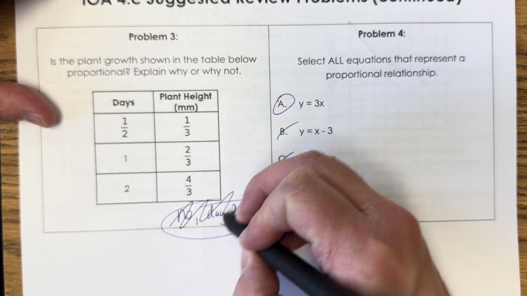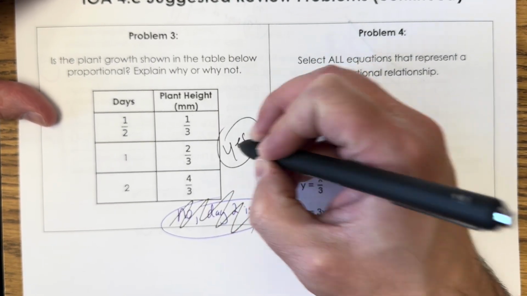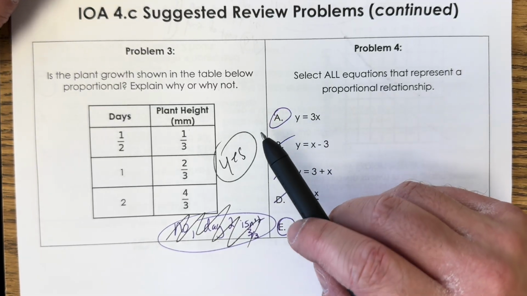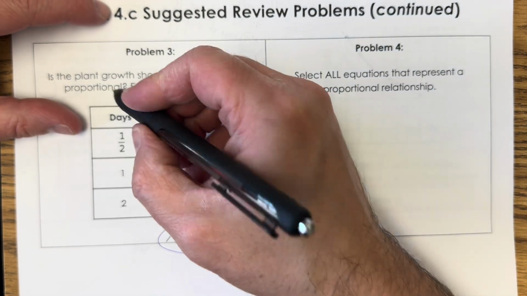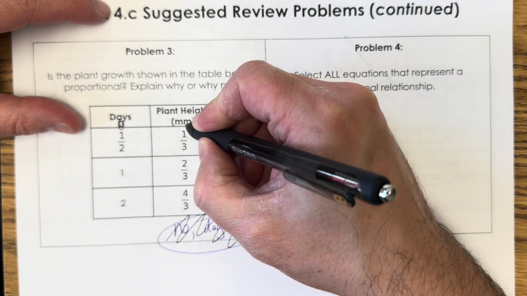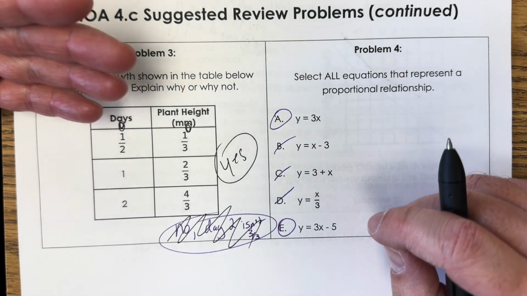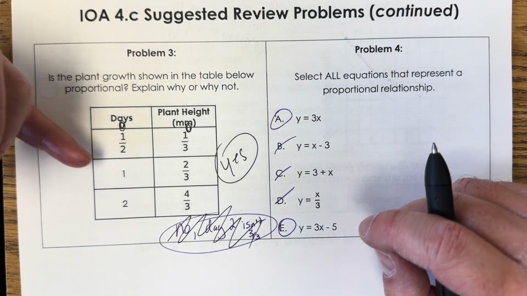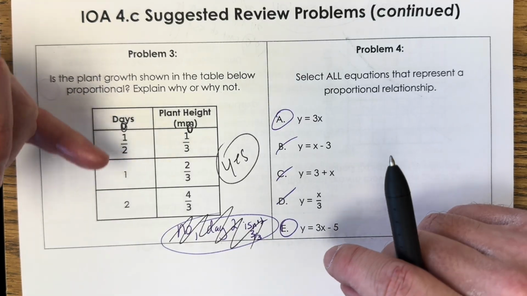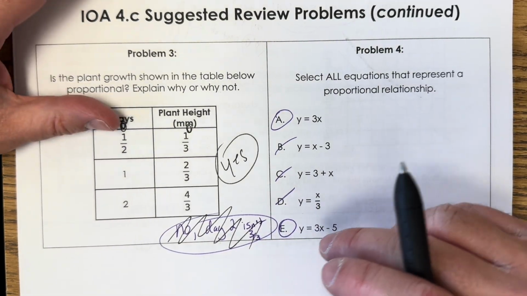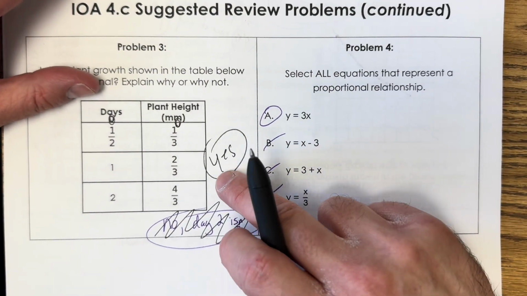Oh boy, Dr. Dramus. Yes, it is proportional. And it is proportional because it's going to go through 0, 0. Because if I went back a half a day, there'd be no plant height. Because how is a plant going to grow in 0 days? Right? It's not going to be a thing. So yes, it goes through 0, 0. Yes, it's a straight line because they're proportional. So it has to be a straight line. So there is actually proportionality here.